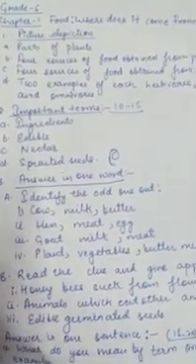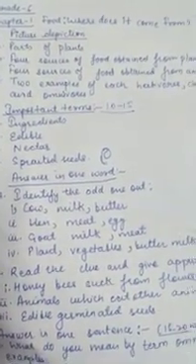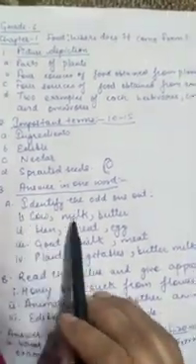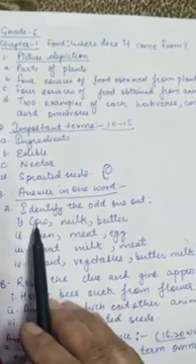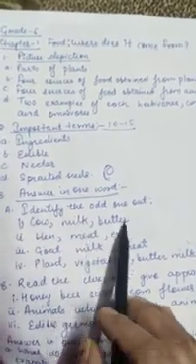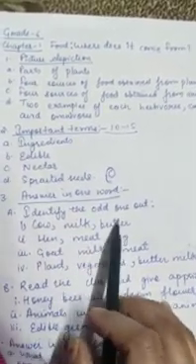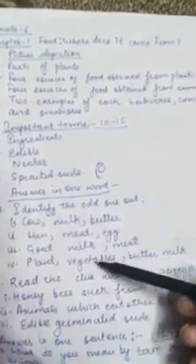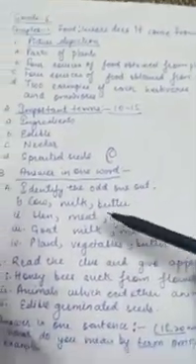Next comes your answer in one word, means we have to specify it in one word only. Identify the odd one out: cow, milk, butter. You all are aware about cow, milk and butter. See, milk and butter are the products and cow is the animal. So this is the odd one. In this way you have to do the rest, all 4.